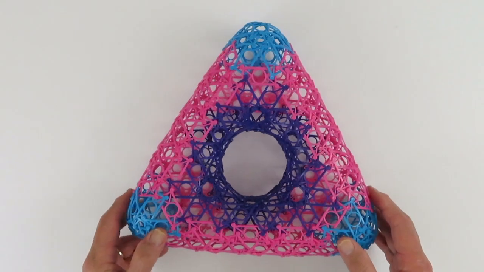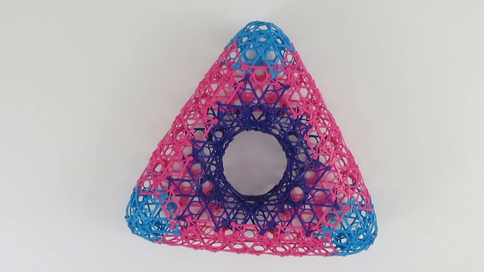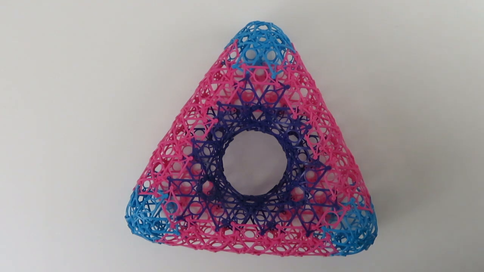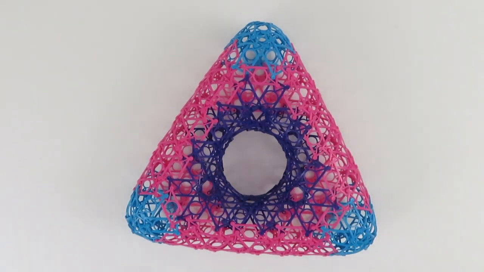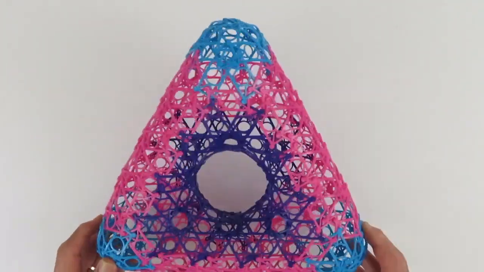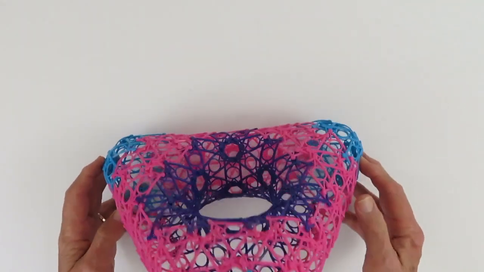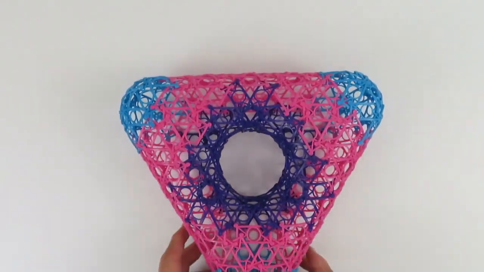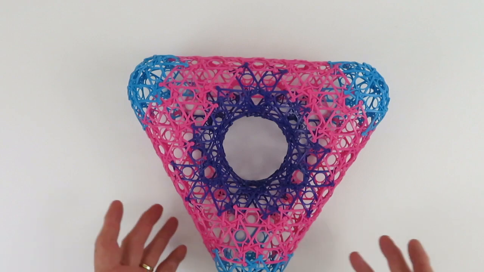But the effect of this type of hole, when it's built per se, is that it forms a rather elegant triangular object, which is just interesting, you know.